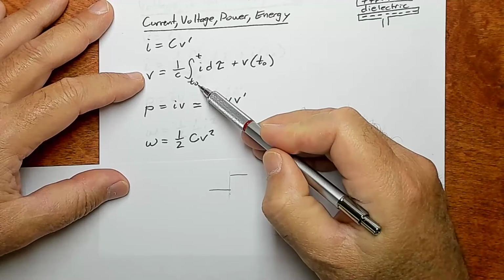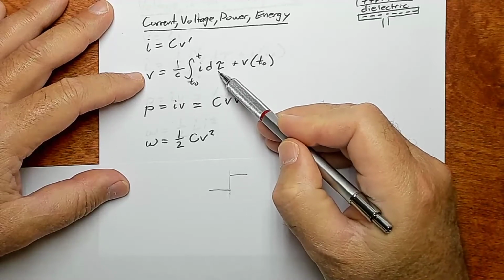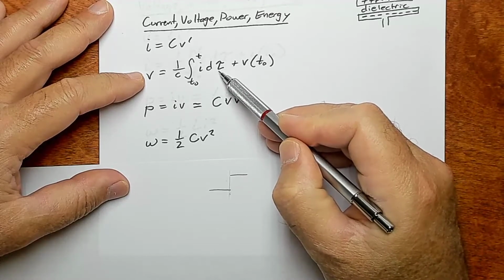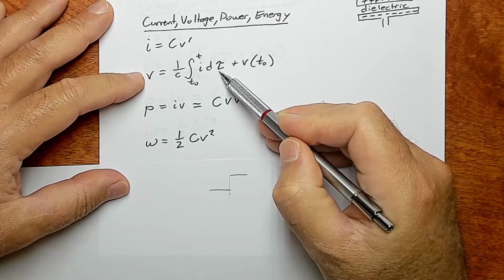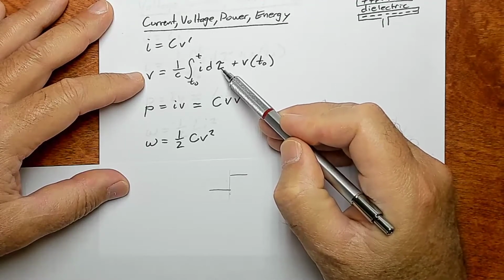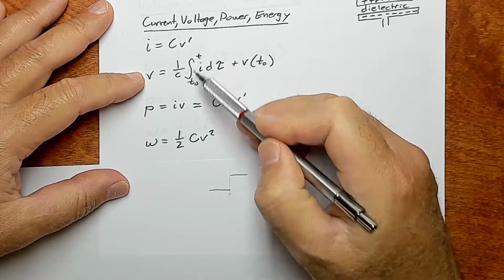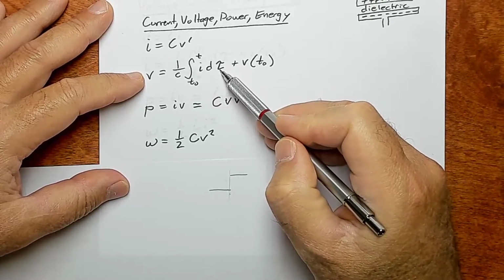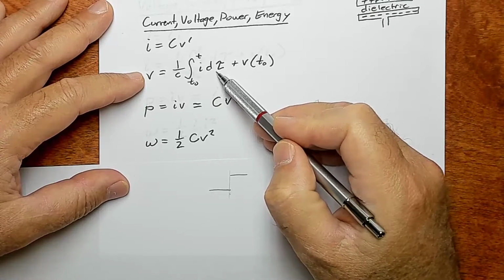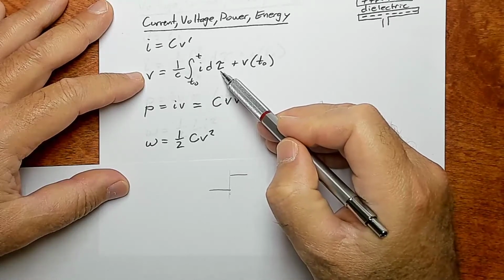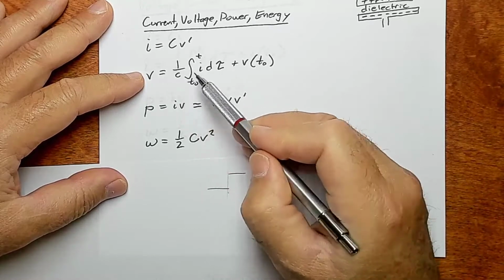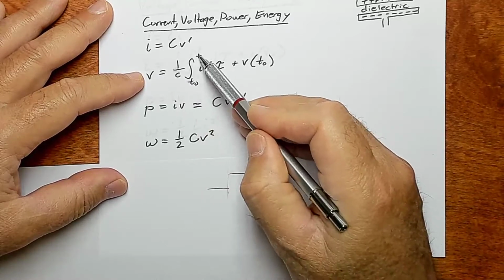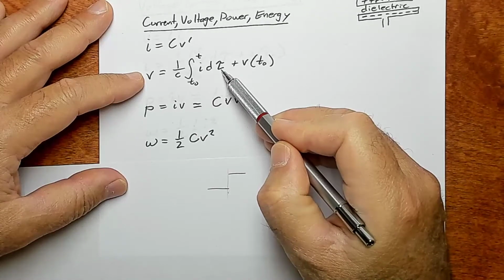Because we're integrating over a time period, we have to use a different variable for time here, because otherwise you get confused between the variable t and the limits of integration. This is a calculus thing, not really a circuits thing, so go back and review it if it's been a while. Anyway, V equals 1 over C integral from t0 to t of I d tau.